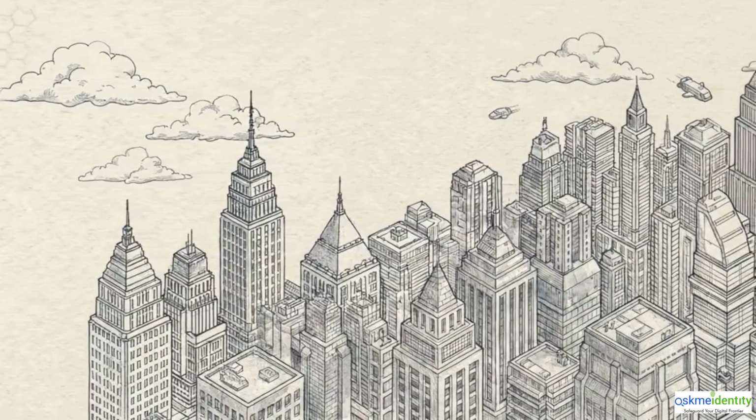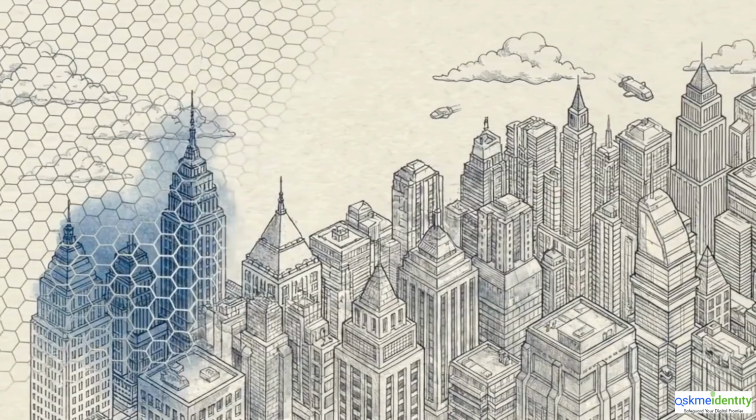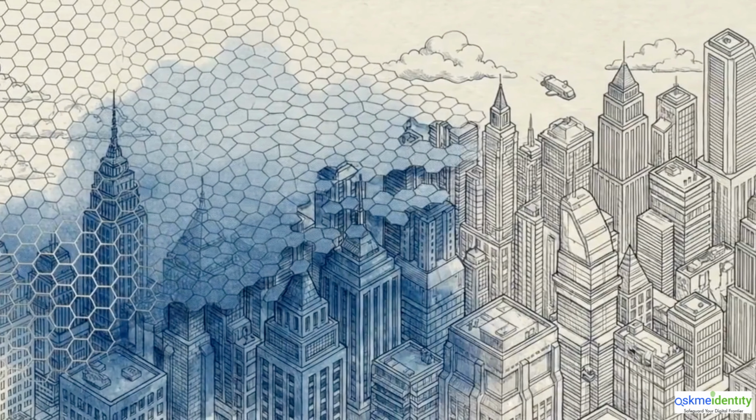Establishing a robust identity system secures the foundation of a digital business and prepares your organization for a secure future.